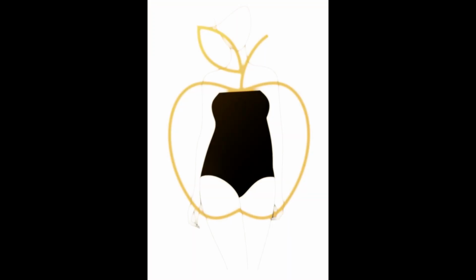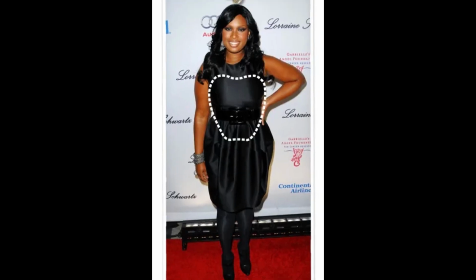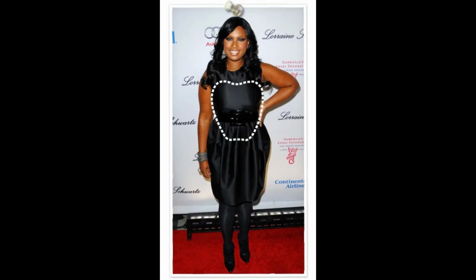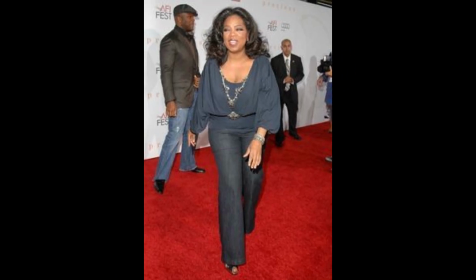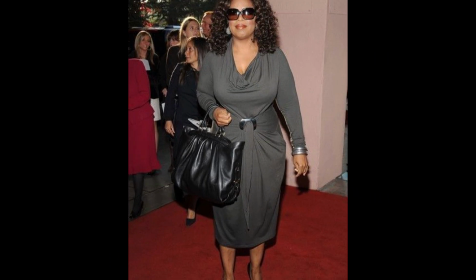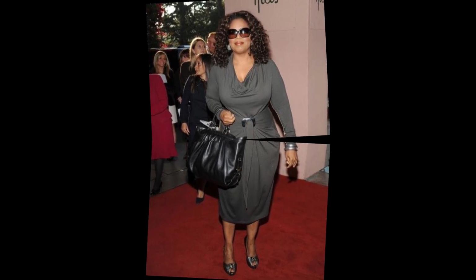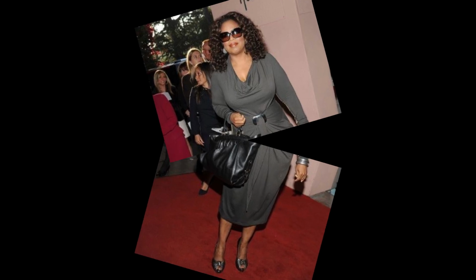Because it has a less defined waist, the goal will be to create a more distinguished waist by wearing tops with a peplum, wrap style, and empire waist. Because apple shapes often have beautiful legs and a nice bust line, these will be the 2 features to highlight. Some wrap style dresses are very flattering on the apple body shape. They draw the attention to the lower body, helping to define the waist.